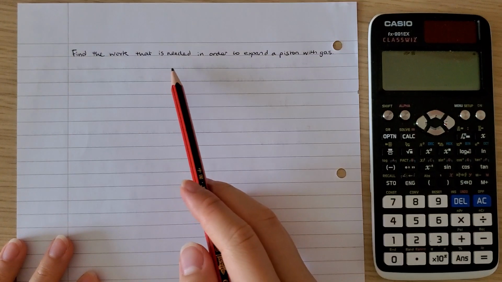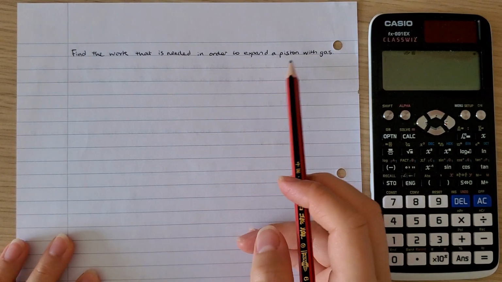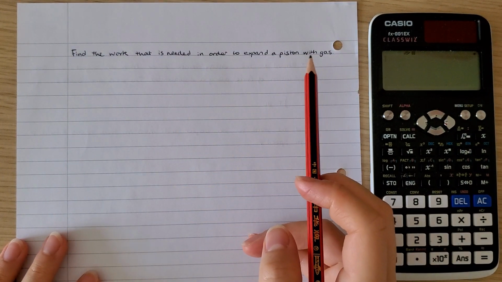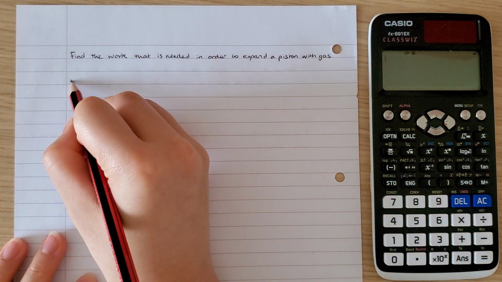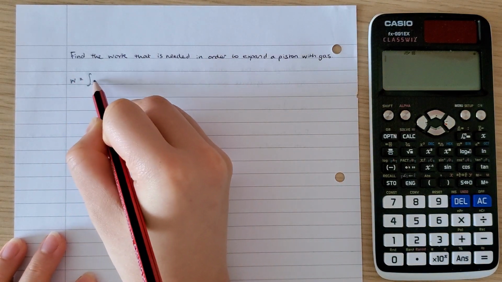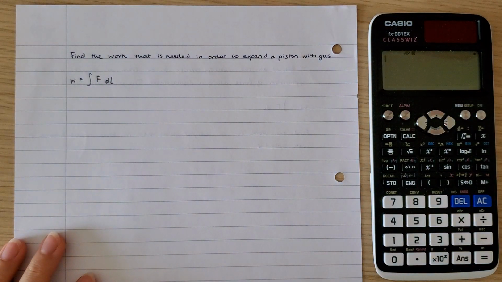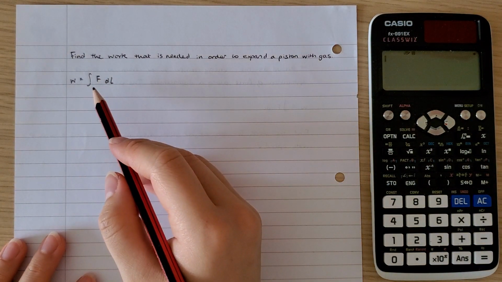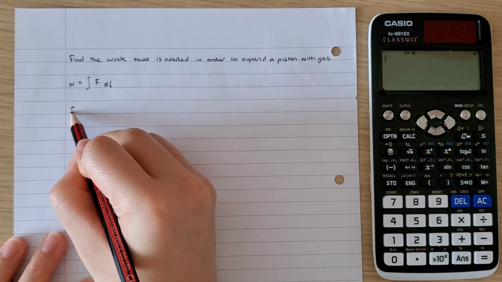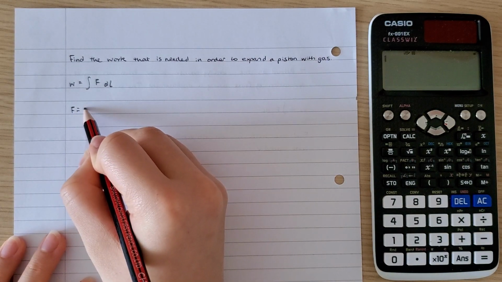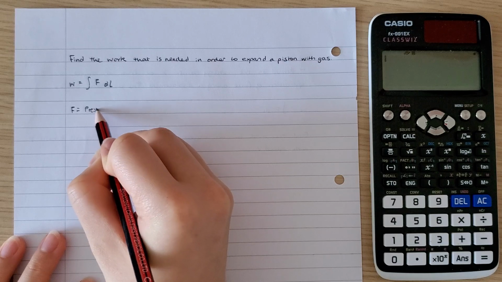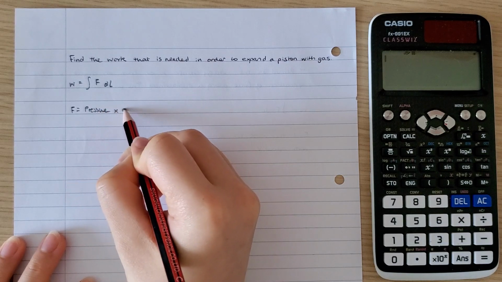So on the next page, find the work that is needed in order to expand a piston with gas. So if we start out with our original equation, right? Another equation relating force is force equals pressure times area.